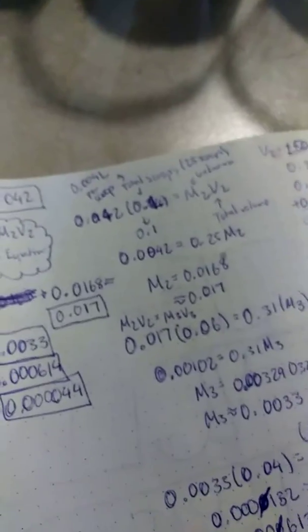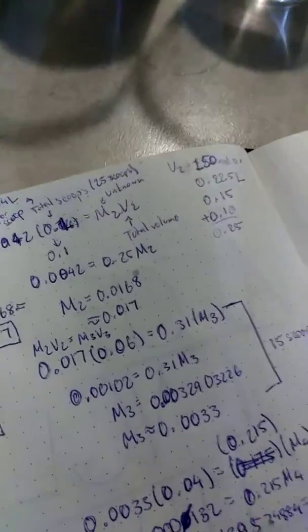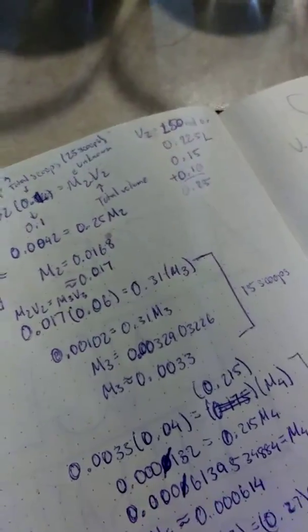Then for my fourth cup, I decided to use 10 scoops of my third cup. Then I also used 0.175 liters from my measuring cup and poured it in, and that gave me that solution.